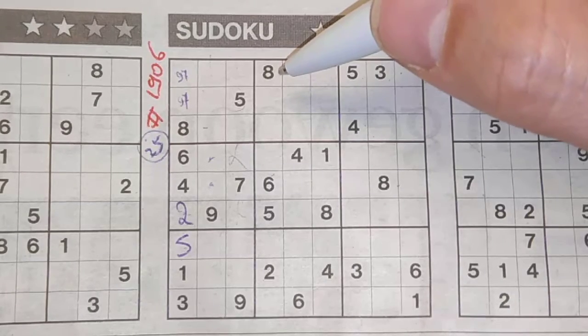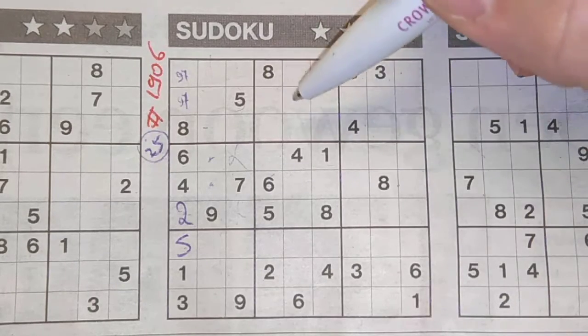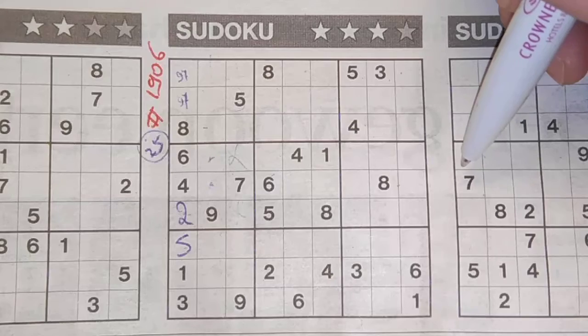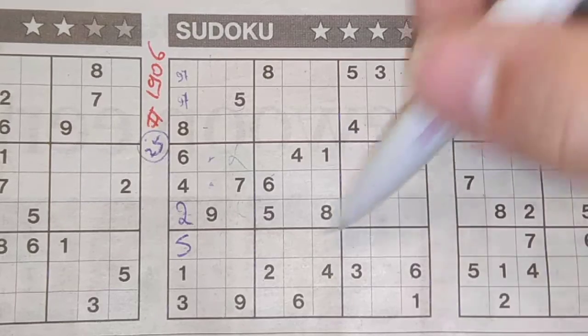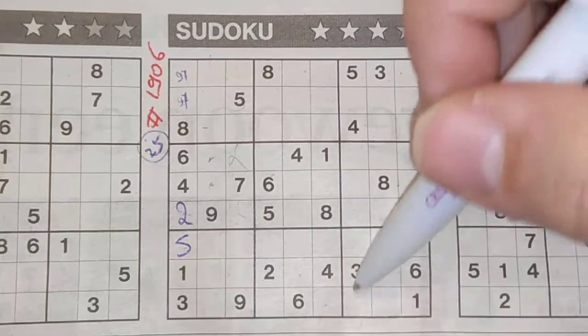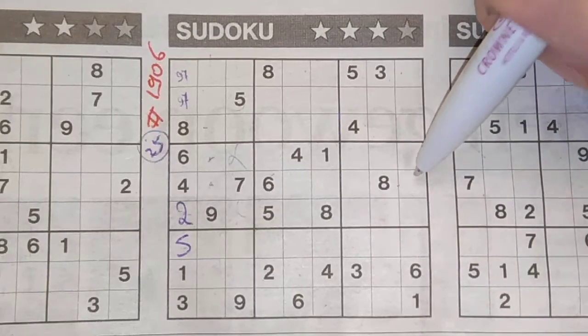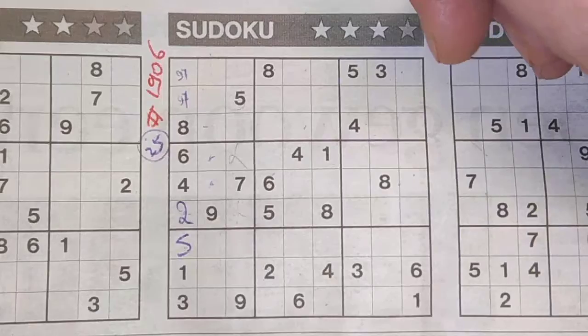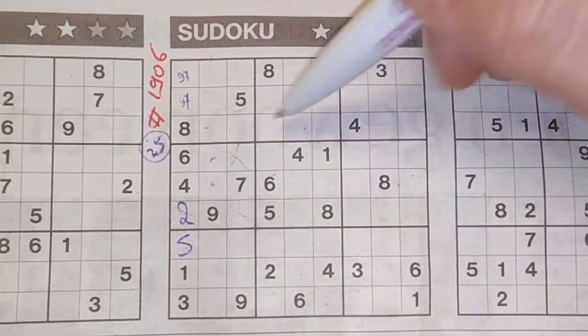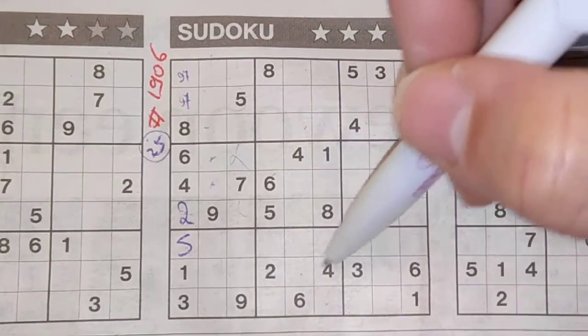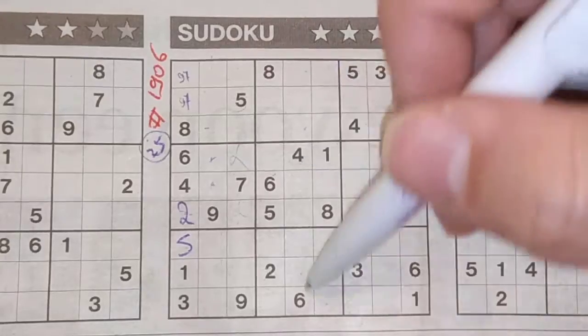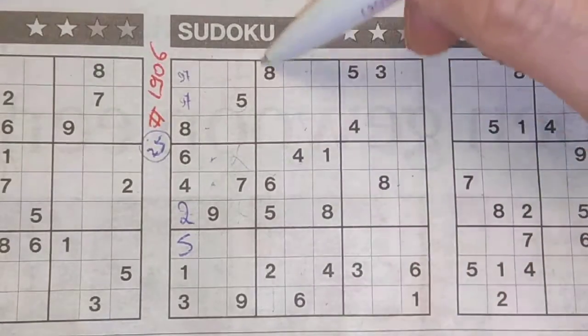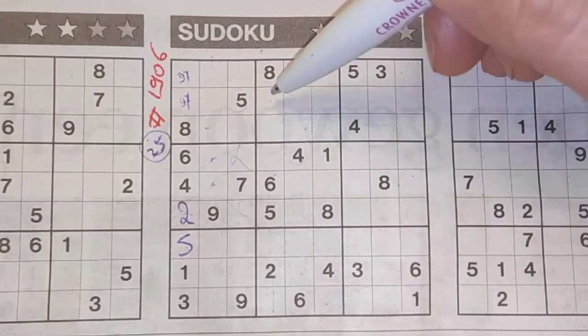Then let me see. All right. We have a 4 in this column, a 4 in the middle column. So in the column next, the only 2 places for the 4 should be here or there.